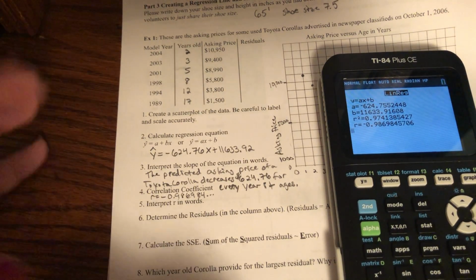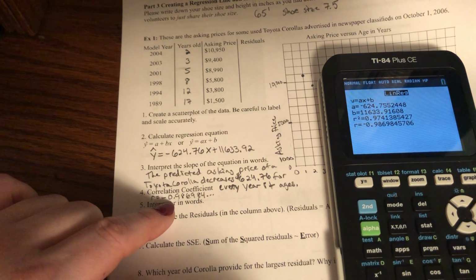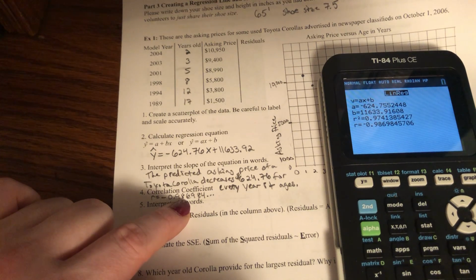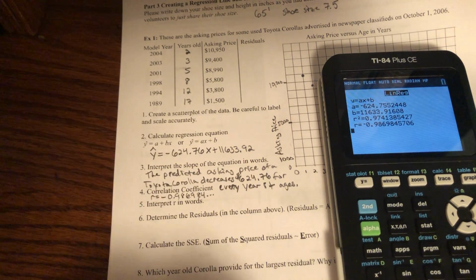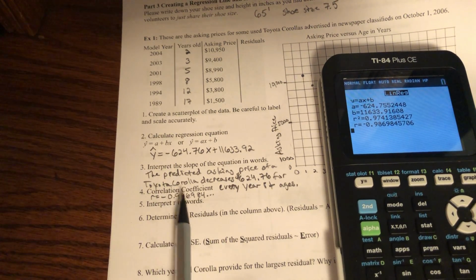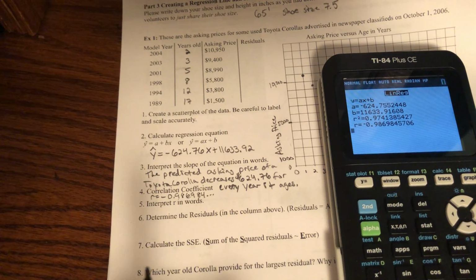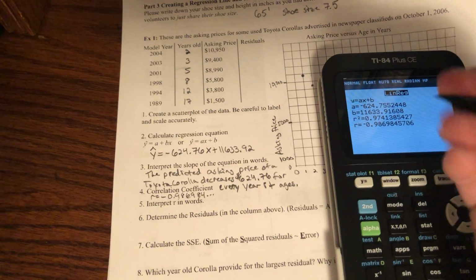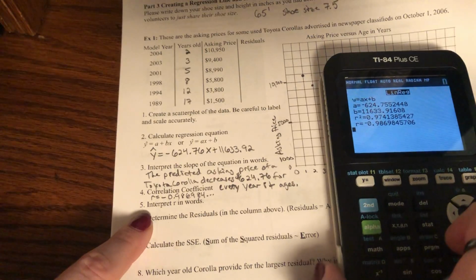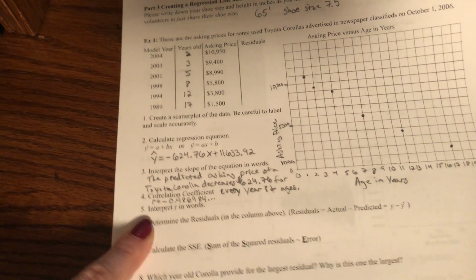You could round it and make it like negative 0.987 approximately. I wouldn't round to 2 decimal places. I'd probably at least take it out to 3 just so that you know it's a 0.98 something instead of a 0.99. That actually makes a little bit of difference in terms of the strength. Now, both are very strong, but if you're trying to compare 2 different models, you would want to actually pay attention to that.